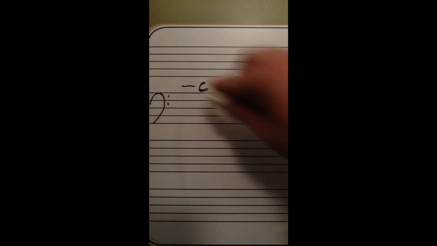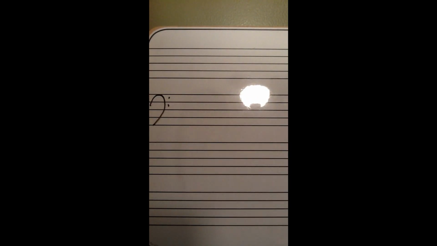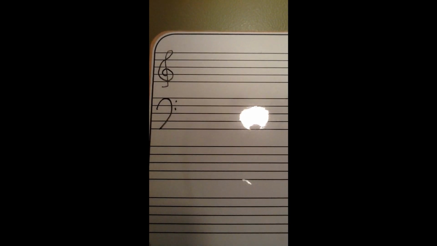Okay, so with that being said, let me write a treble clef, and it works the same way with treble clef. Let me talk about something you may have seen if you've been in band or choir or general music. This is called a grand staff, and that's when a treble clef and a bass clef are together in one thing. So how do these relate to each other?